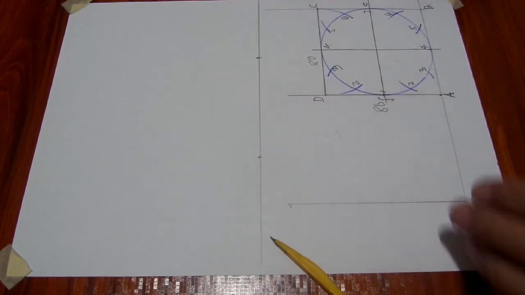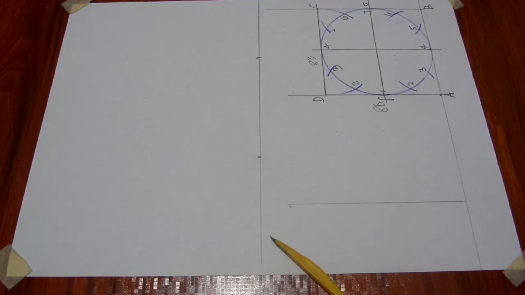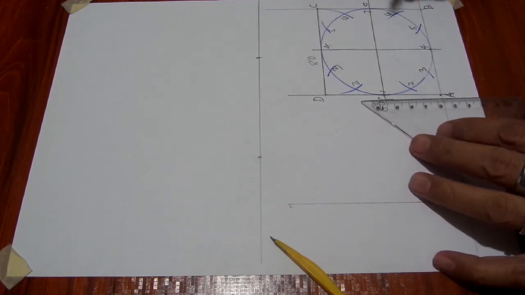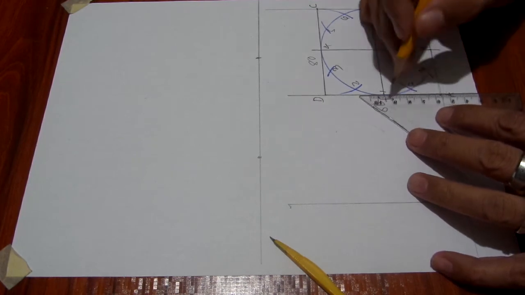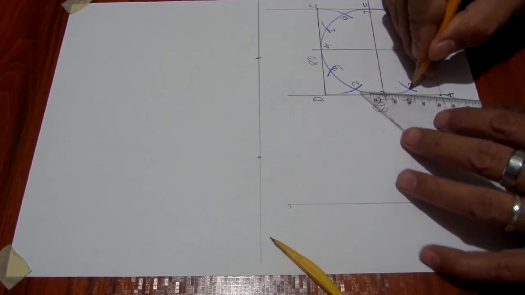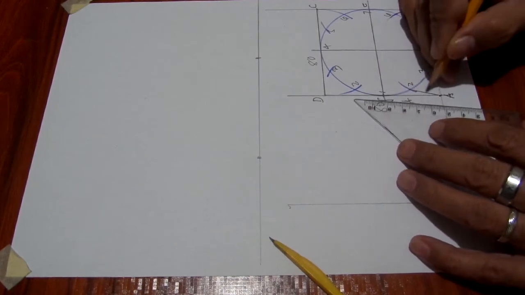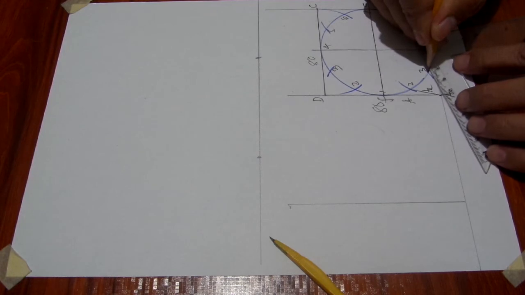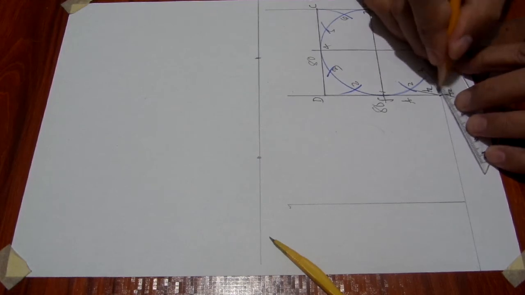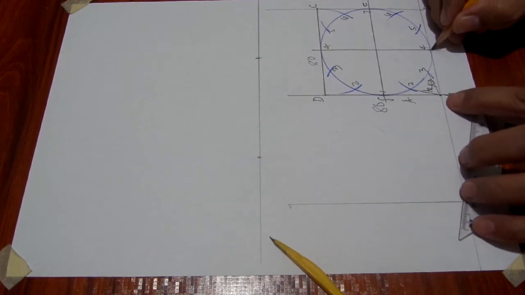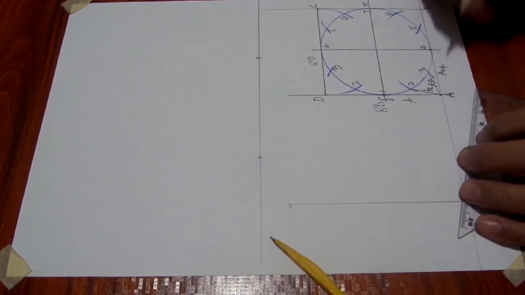We're going to get the assigned lines. This line we call A1, and this line A1 to 2 is A2, and this line A to 3 is A3, and A to 4 is A4.